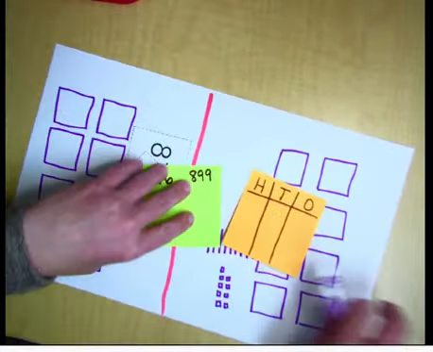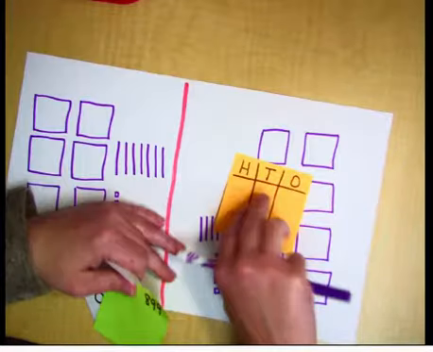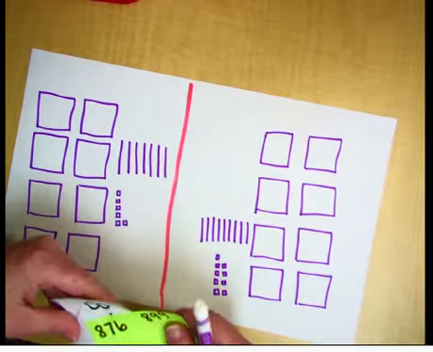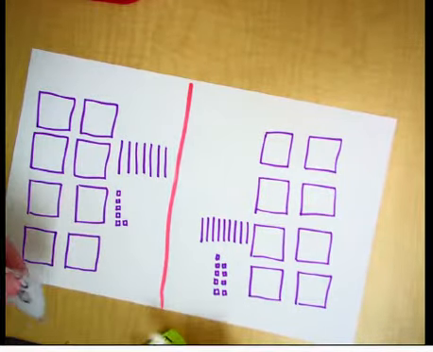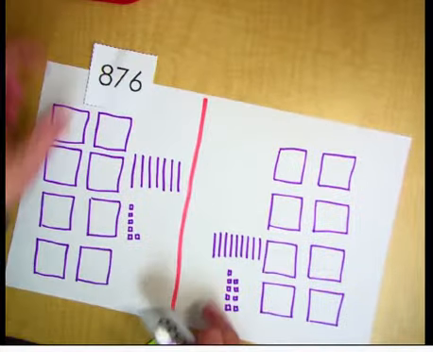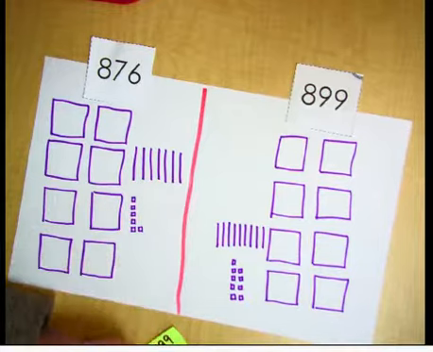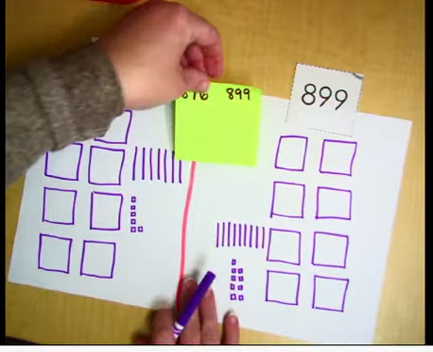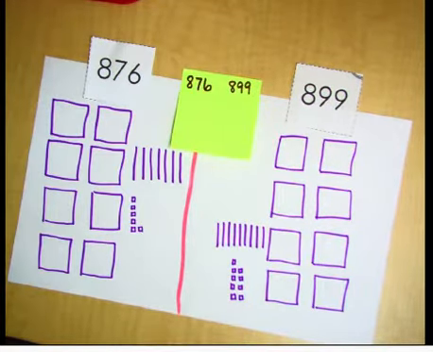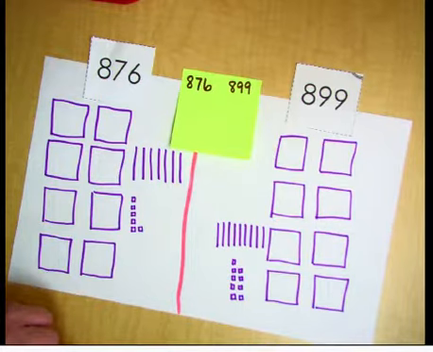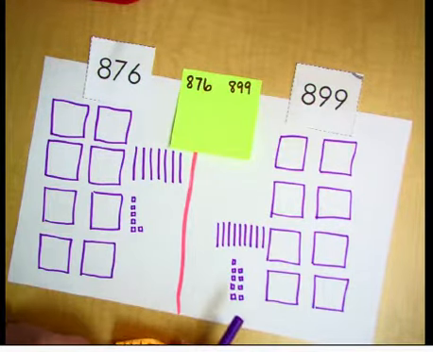We're going to compare some big numbers this time. Going to compare 876 and 899. 876 to 899. All right, so let's look at it.